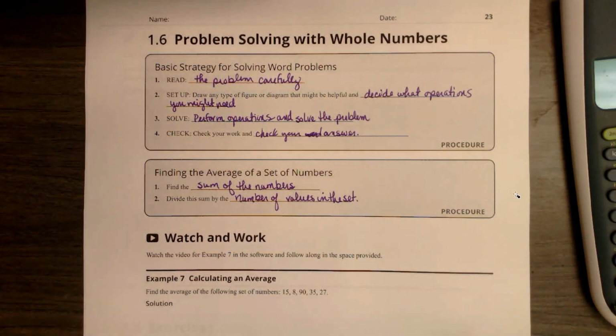There is a basic setup for solving any kind of word problem. You need to read the problem very carefully. Go ahead and decide what operations you might need, what equations you might want to set up, what way you plan on solving it. Then you actually solve it, perform those equations, solve that problem, and then you check your answer. In this particular section, we're going to work on averaging numbers.